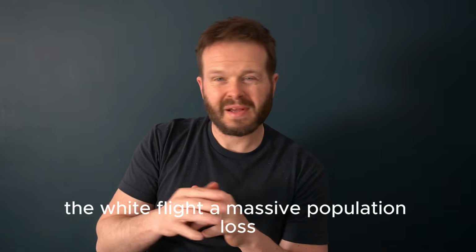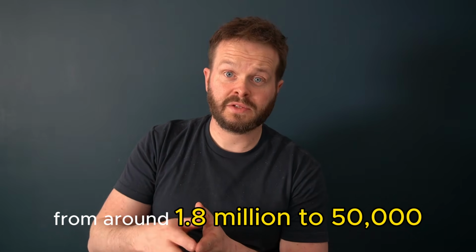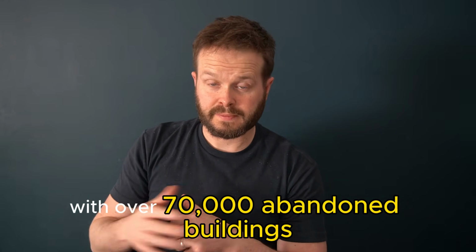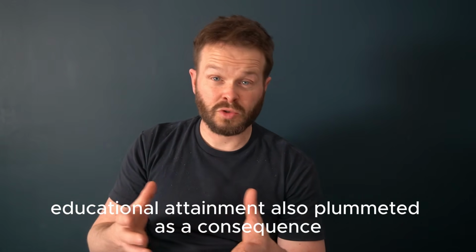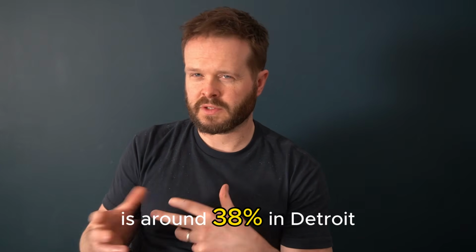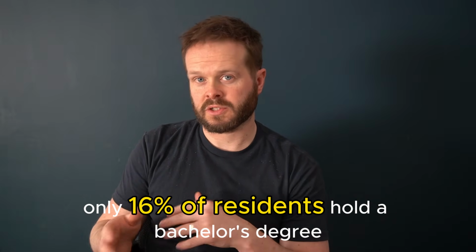The white flight, a massive population loss, where the city's residency plummeted from around 1.8 million to 50,000. The vacancy rate skyrocketed, with over 70,000 abandoned buildings and 31,000 empty lots littering the landscape. Educational attainment also plummeted as a consequence, so while the US average for degree-level qualifications is around 38%, in Detroit, only 16% of residents hold a bachelor's degree or equivalent.